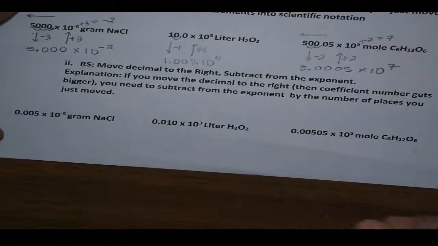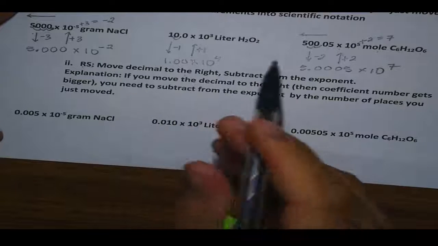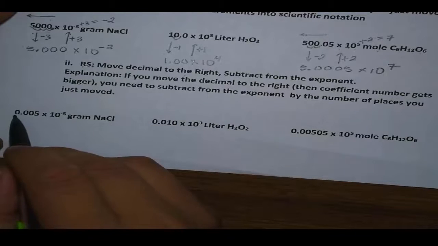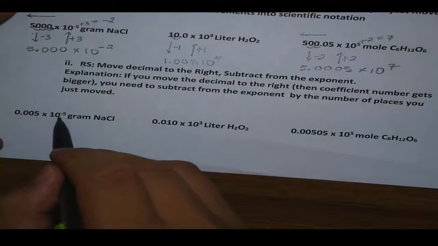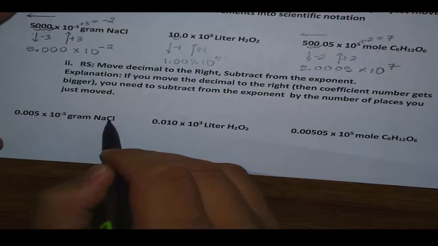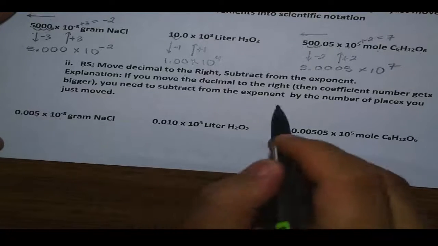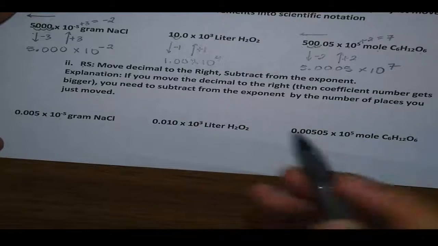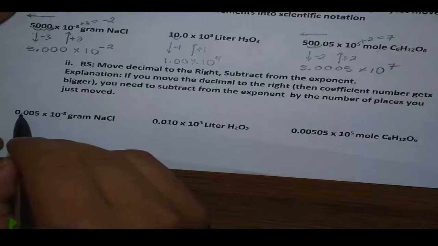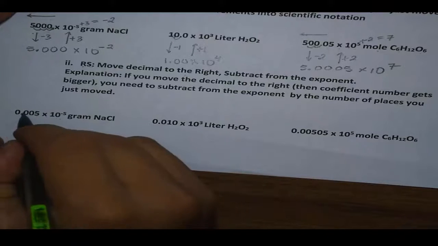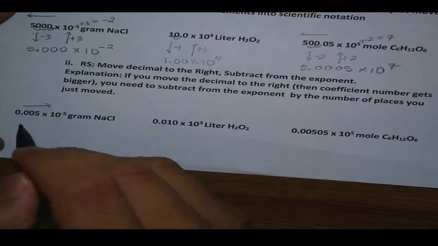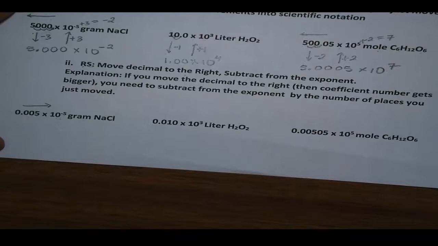Let's use one of the examples to explain this RS part. I have 0.005 times 10 to the negative 5th grams of NaCl. Now, why am I moving to the right in the first place? Notice how the decimal is here, and this number is a lot less than 1. So we have to move this direction to make it greater than 1 but less than 10.